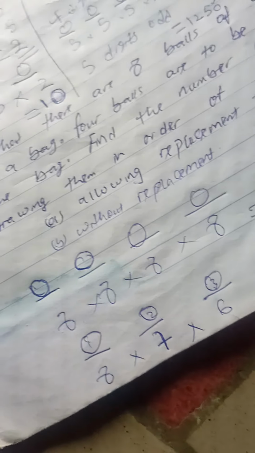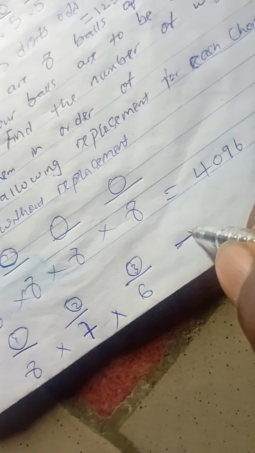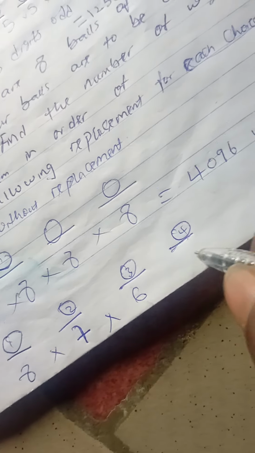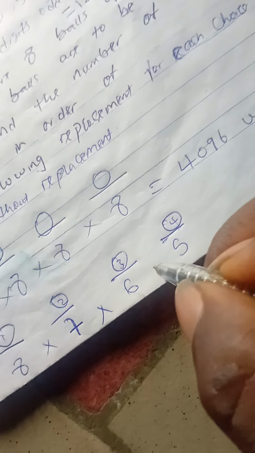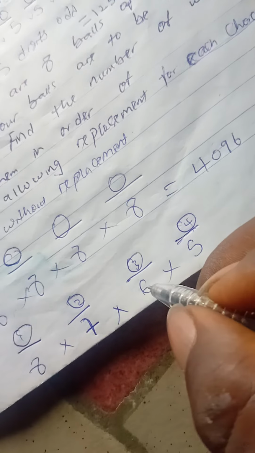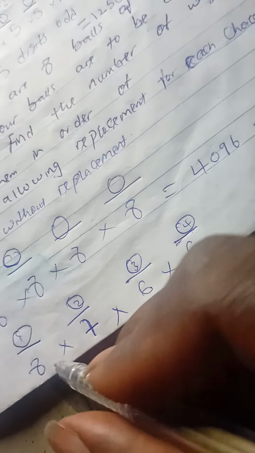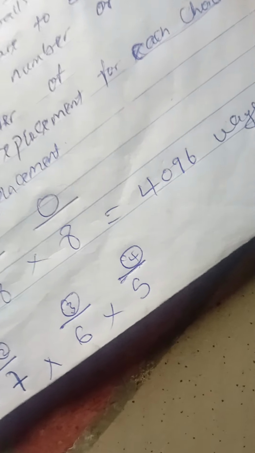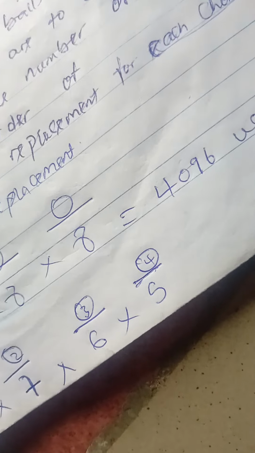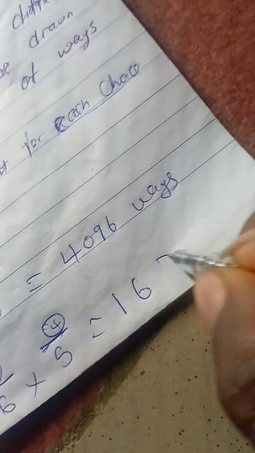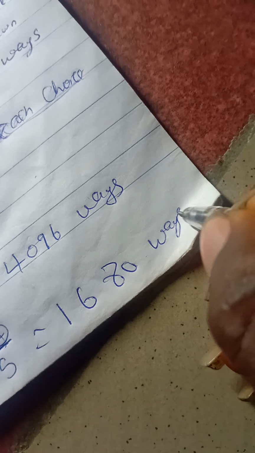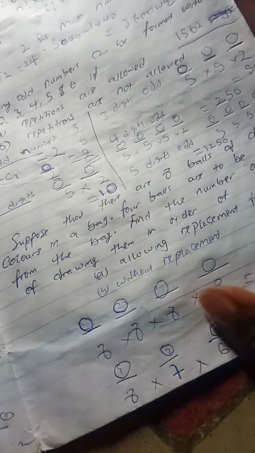To draw the last ball, you have 5 combination 1. So 8 times 7 times 6 times 5, that's 1680 ways.